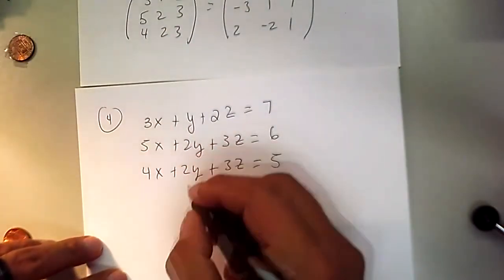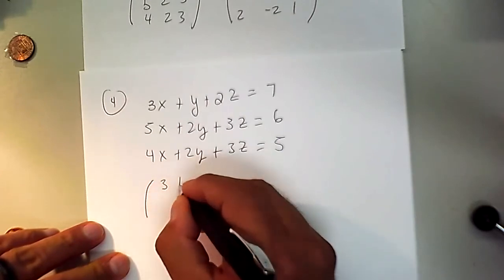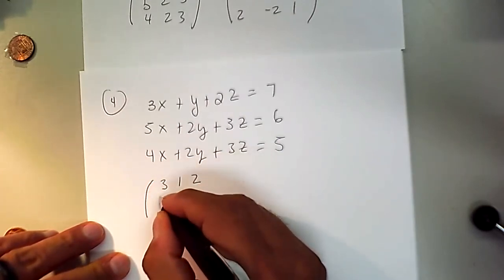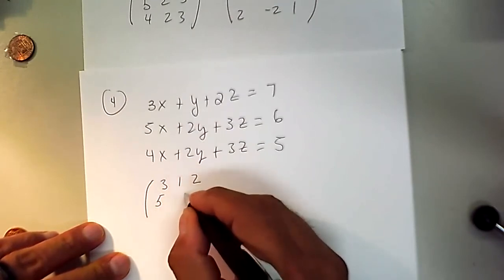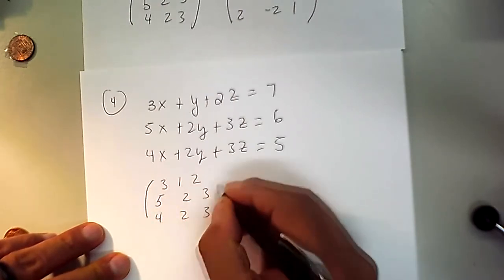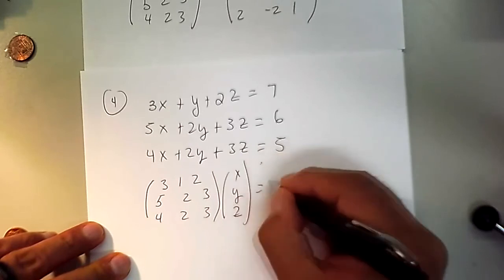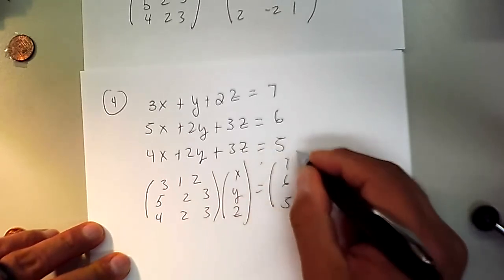So if we wanted to solve, we can rewrite this as the matrix 3, 1, 2, 5, 2, 3, 4, 2, 3 times X, Y, Z equals 7, 6, 5.